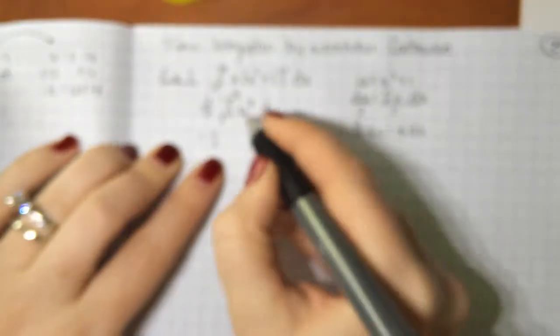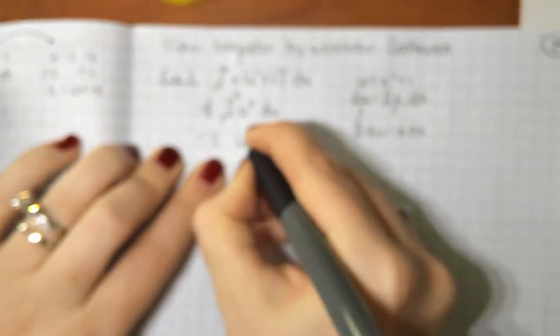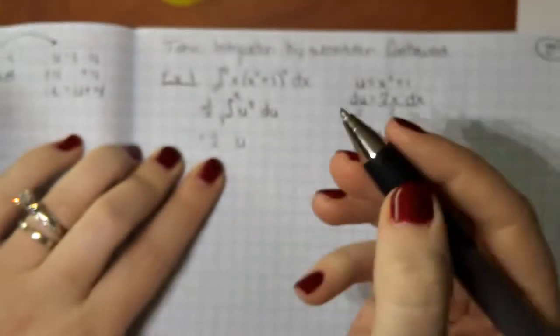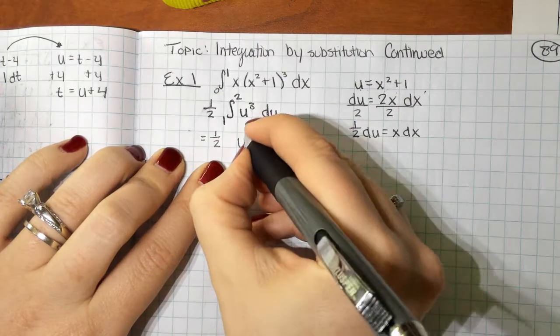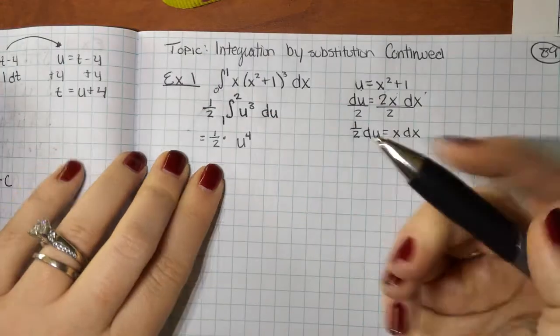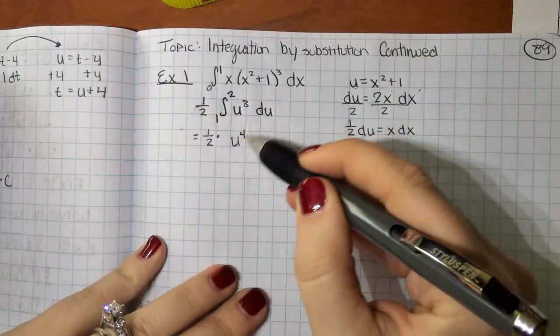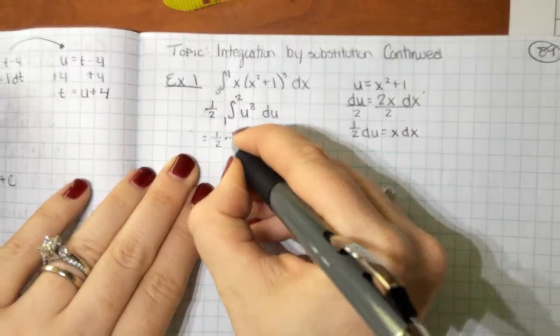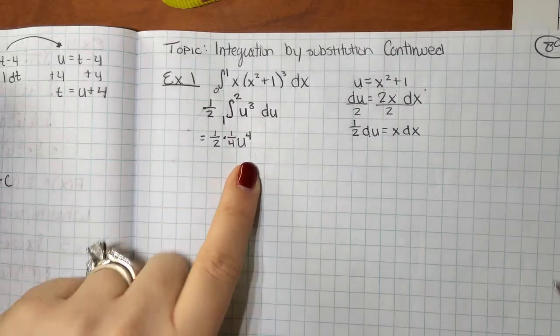So I'm going to get 1/2. This is now going to become u to the what power, if I integrate? The 4th. Okay. Now my reciprocal out front, I see some of you guys doing this, but just remember, take this number and do the reciprocal. The reciprocal of 4 is 1/4.